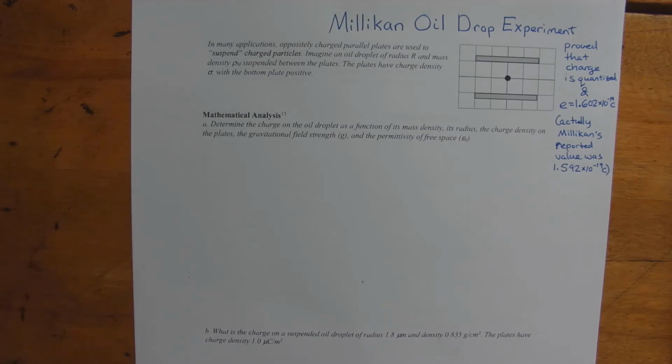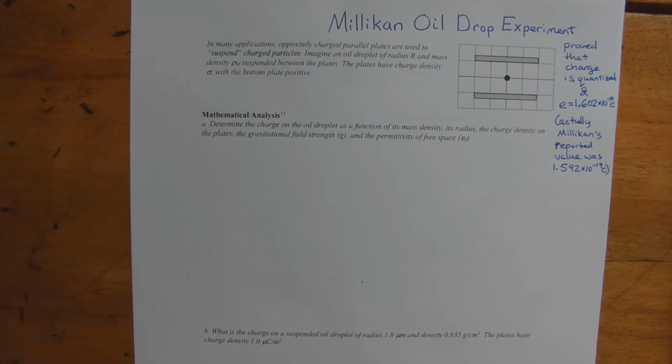This is problem 36 from the electric force. In many applications, oppositely charged parallel plates are used to suspend charged particles. Imagine an oil droplet of radius r and mass density rho sub m. This is to distinguish the mass density, which we have not been using, from the charge density, which we have been using. So they're suspended between the plates.